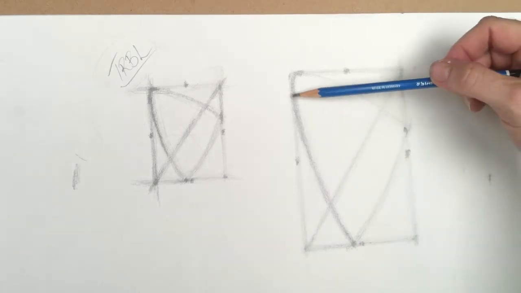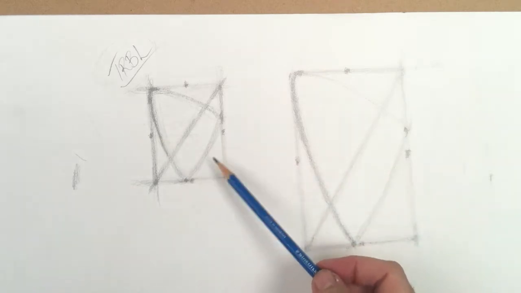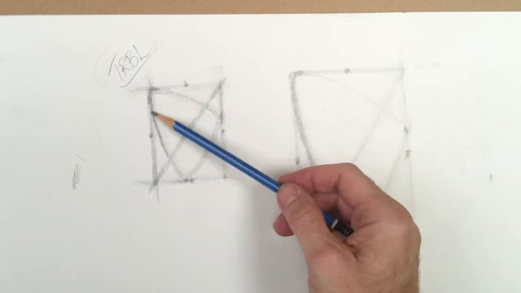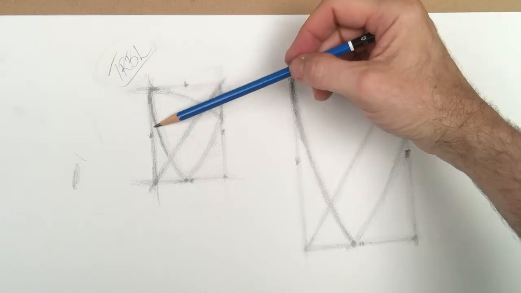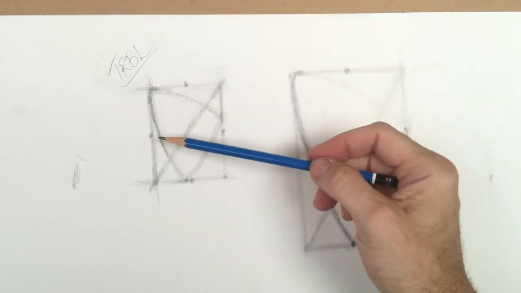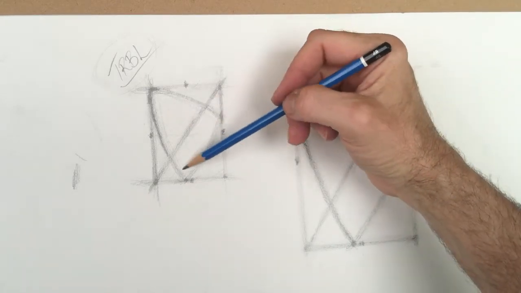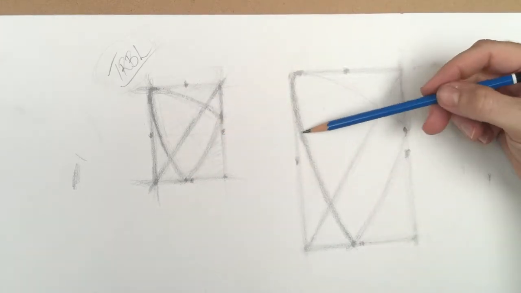The other great thing about this technique is that, with this bounding box, it gives us all these negative shapes to help us imagine what our positive shape is and where the lines are. So looking at this shape is going to help me draw this line over here.